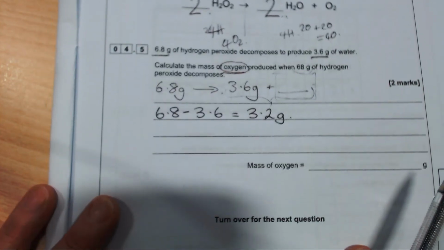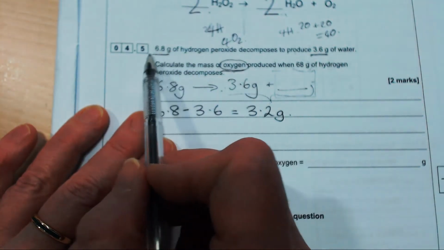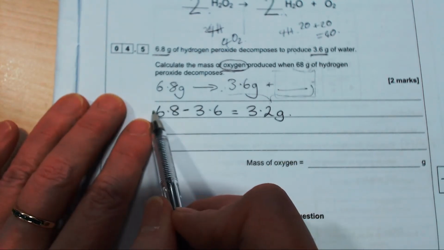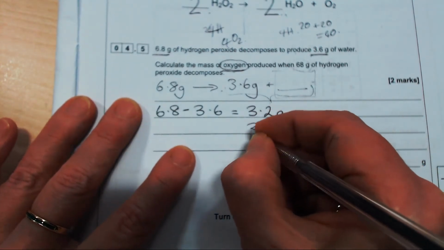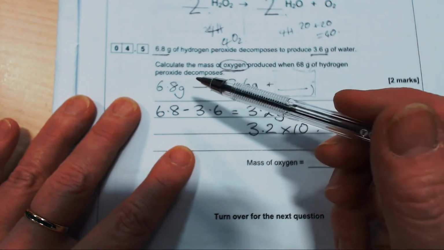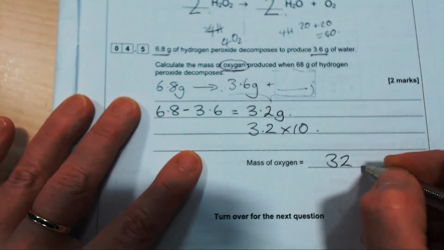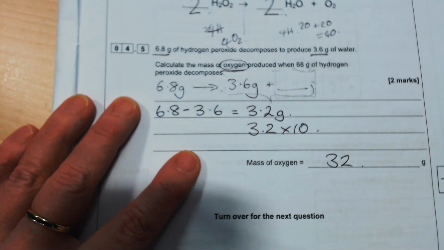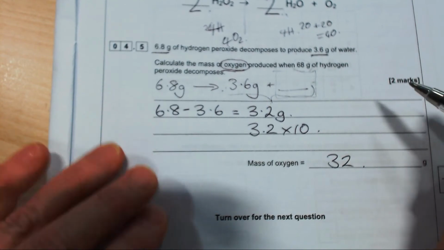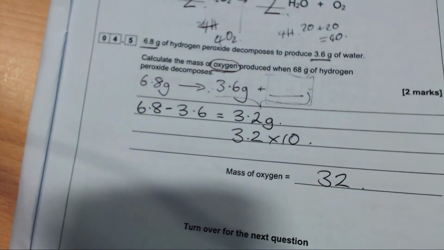The next part of my work, the answer is going to say, if I start with 68 grams, what is the relationship? So instead of 6.8, I've got 68. So I'm going to do 3.2 times 10 because the relationship between 68 and 6.8 is times 10. So I'm going to have 32 grams of water. Because remember, the mass of our reactants, mass of our products. Balanced. Okay, are we following?